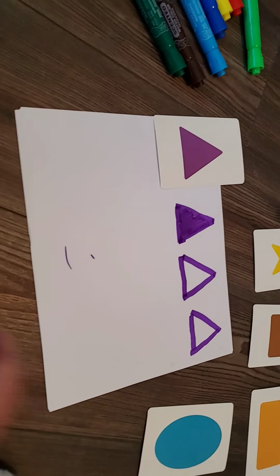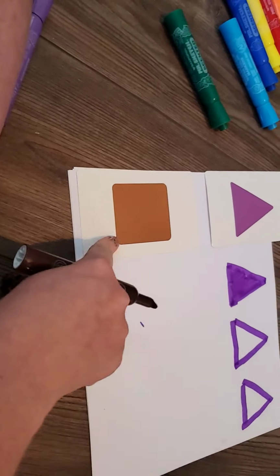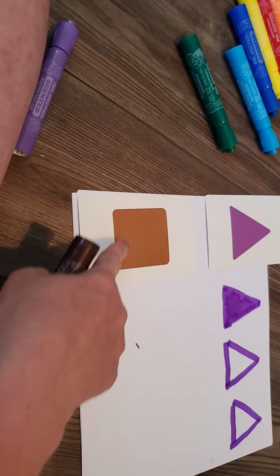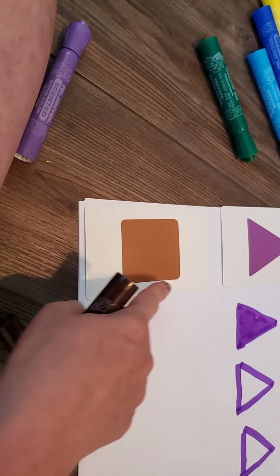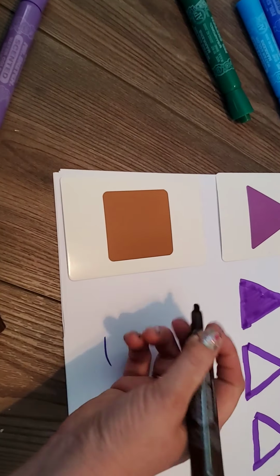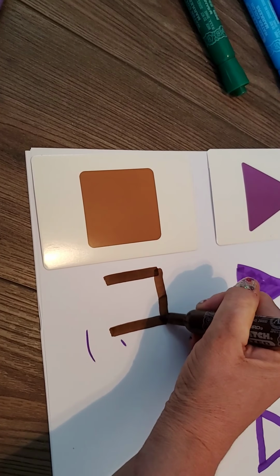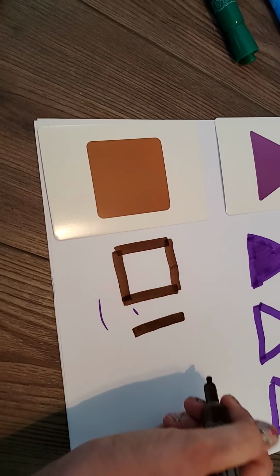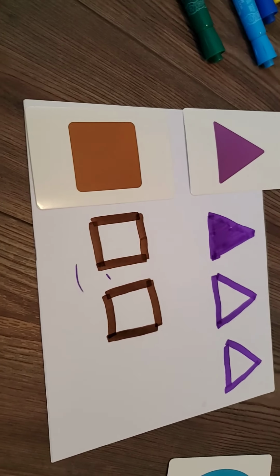The next one that we're going to draw is the square. I'm going to grab my brown marker because it's brown. I think it'll be fun. Remember, a square has 4 sides, 4 corners, and it's all the same size. So what I'm going to do is a line down and a line down. Then I'm going to close it and close it. We'll do it again. Line down, close it, close it. Good job.